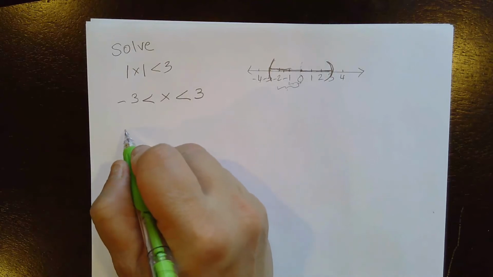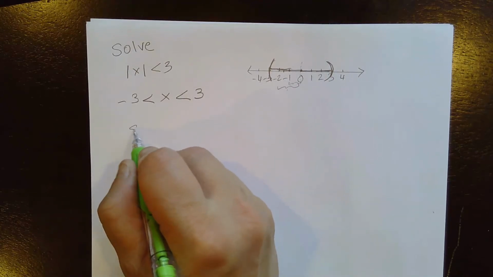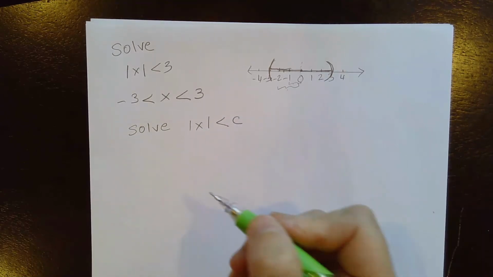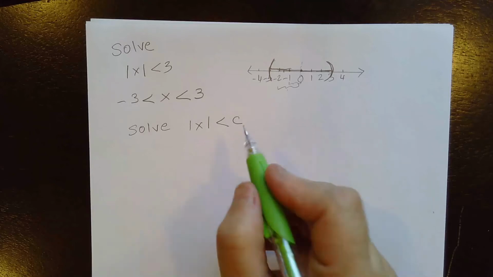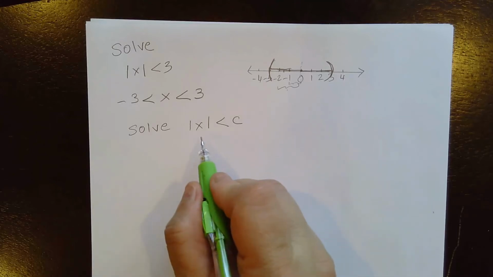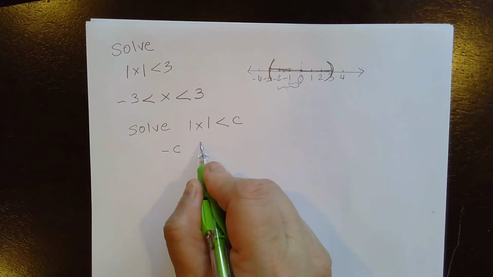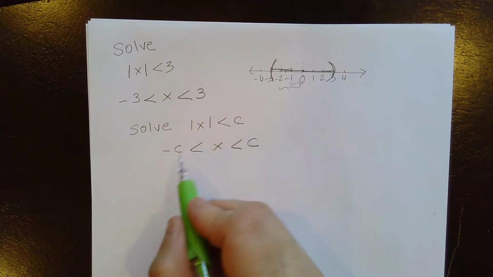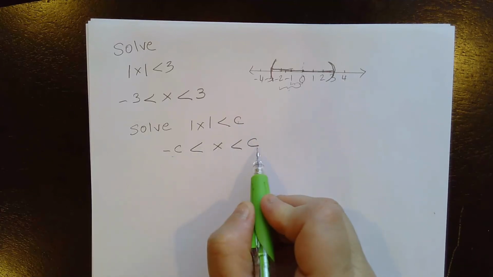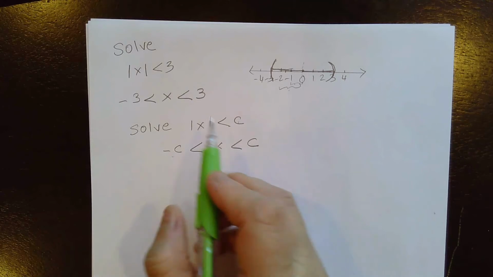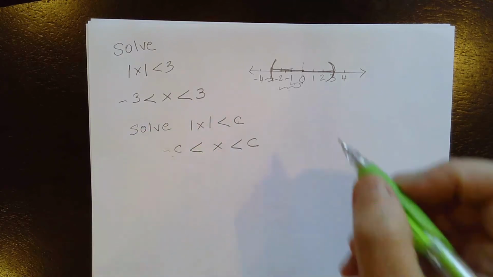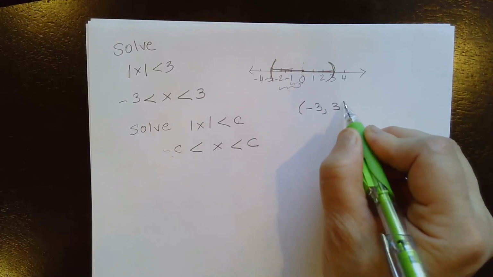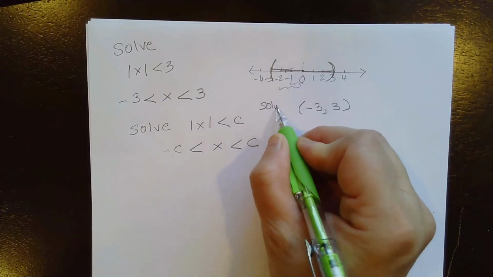In general, whenever you're solving for the absolute value of x less than c, where c is a positive number, then the solution would be -c less than x less than +c. So the opposite of c is -c, up to c. So here's the solution in interval notation. You can see it from the graph, from -3 to 3. That is the solution in interval notation.